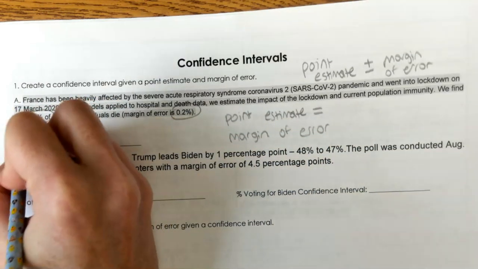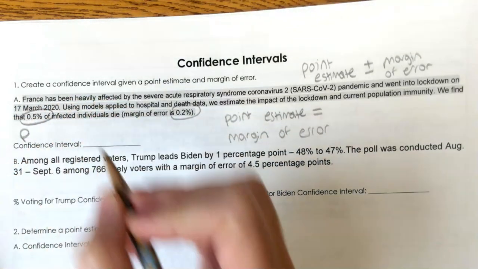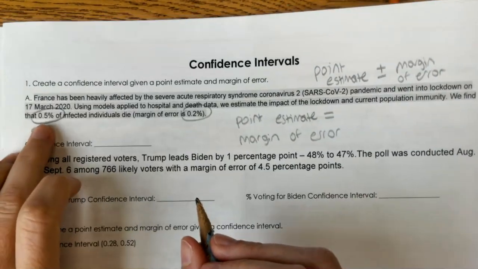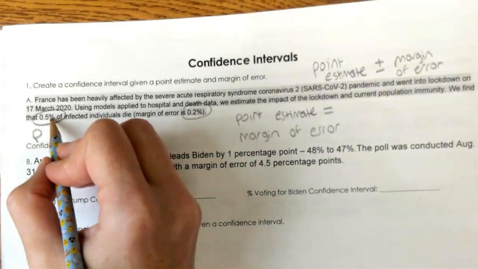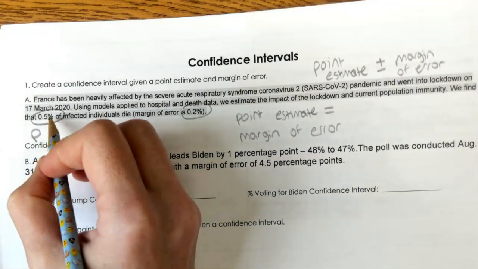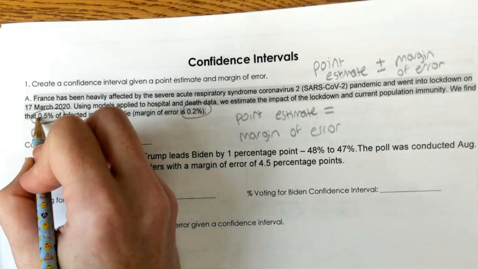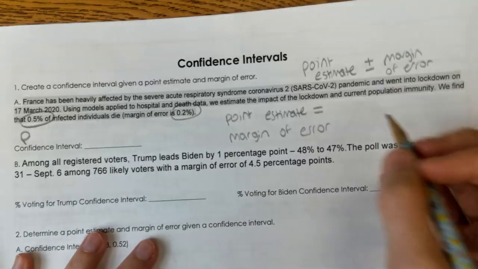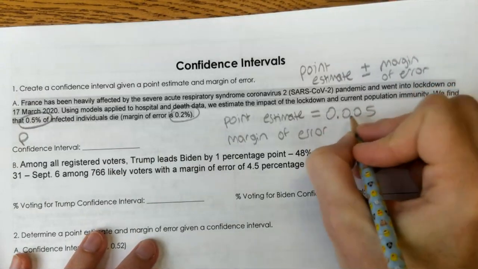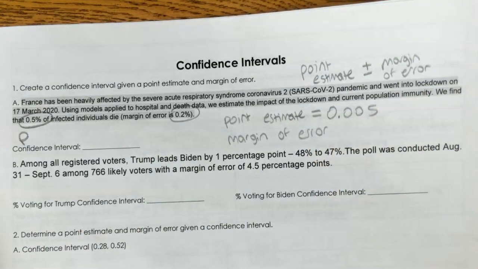Since we're dealing with percentages, we're dealing with P. Since we're dealing with P, we need to convert these percents to decimals. They're not already decimals. Do you see that percent behind it? So to convert it to a decimal, I'm going to move it to the left twice. So my point estimate is going to be 0.005.